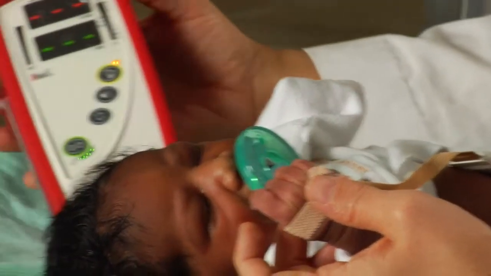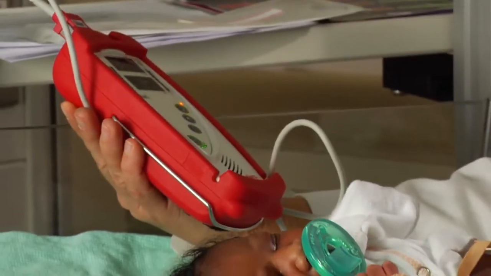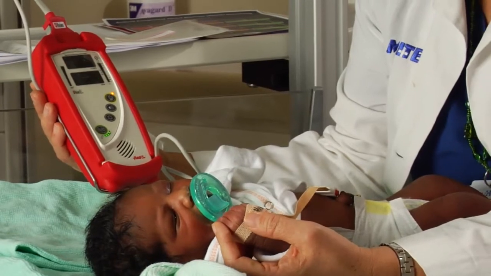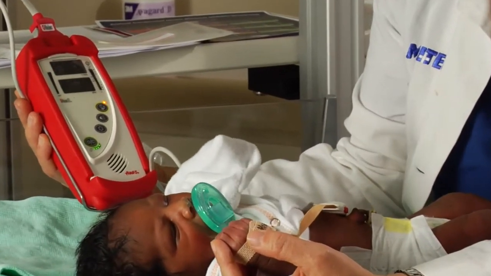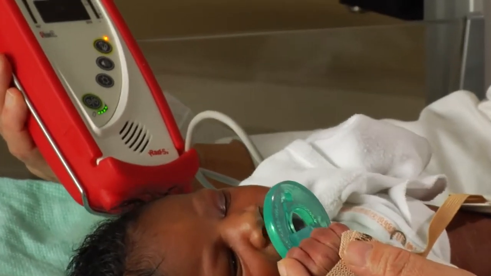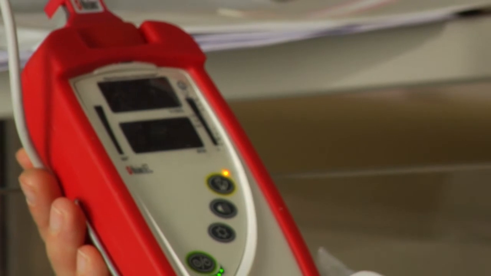Once it's on, you may need to wait for a little while for the pulse oximeter to measure the reading. As I said, this can take a while. And in our nursery, we generally advise waiting at least 1 to 2 minutes before we obtain a reading. Often it can take a little longer.